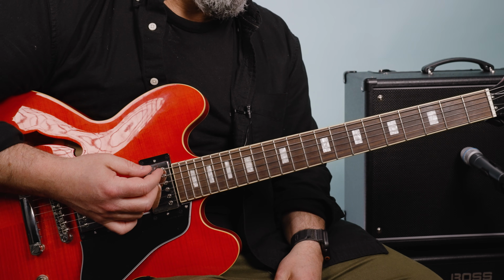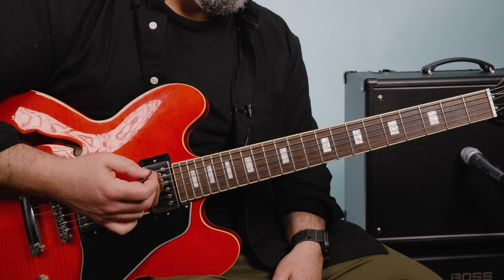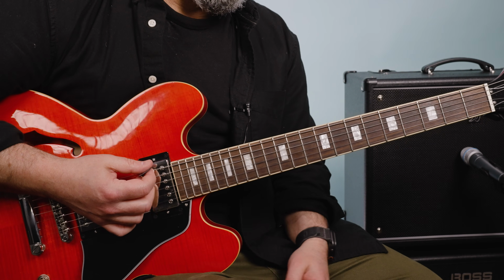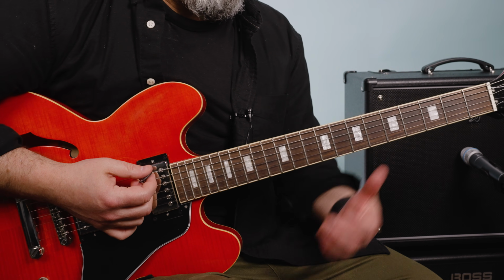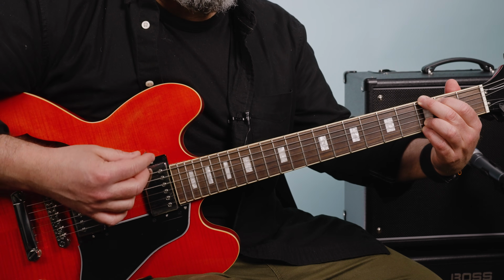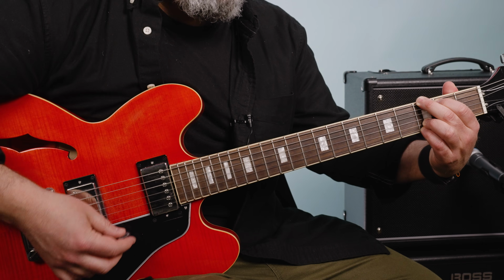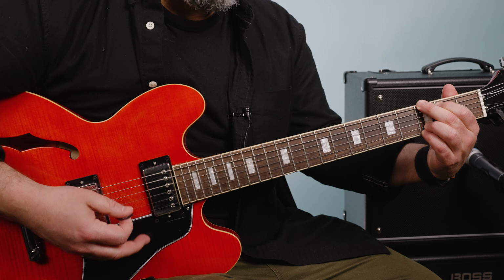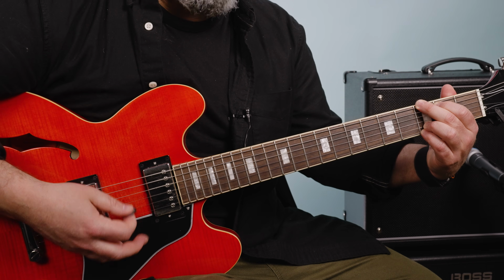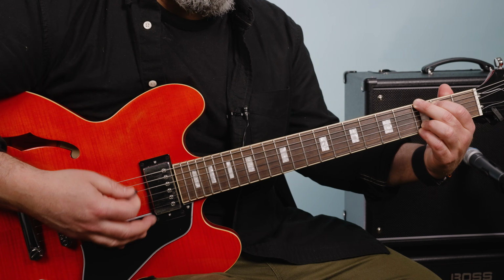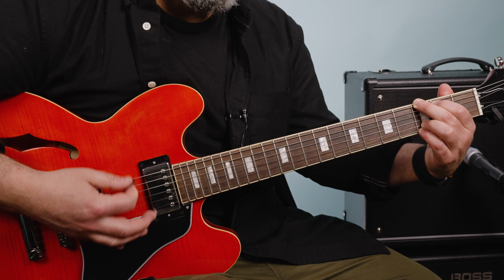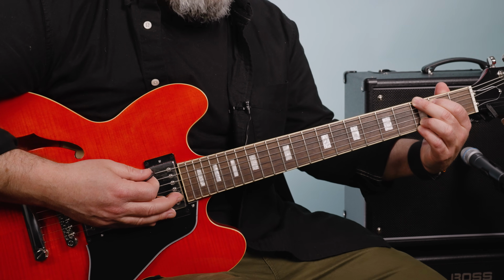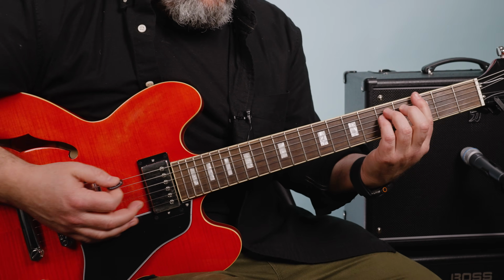Then we go to eighth notes, which is now 2 strums per click. If I was counting 1, 2, 3, 4, I would play 1 and 2 and 3 and 4 and, and I could do it with all downs. There's quite a few songs that are literally just that rhythm. It could be a power chord.